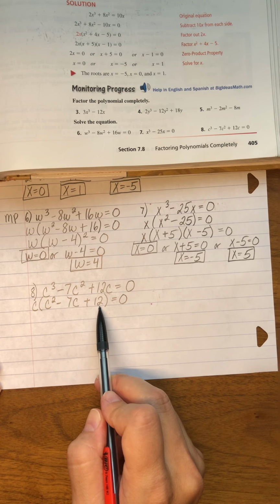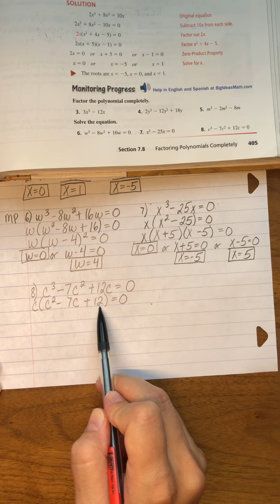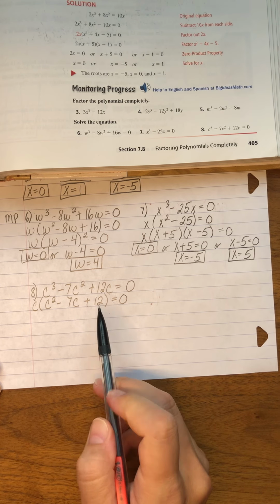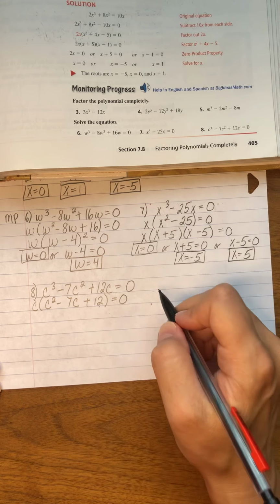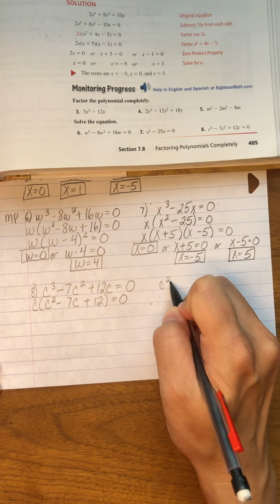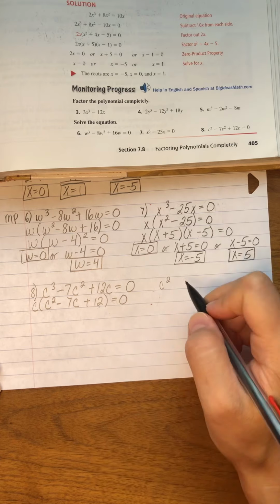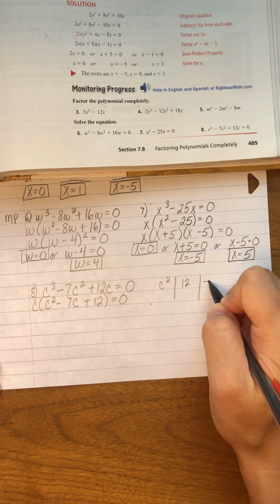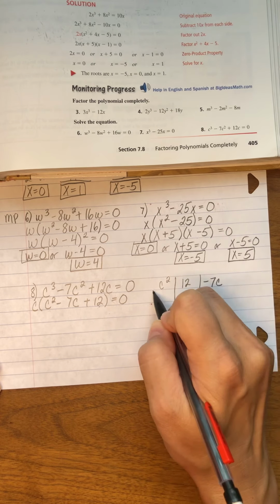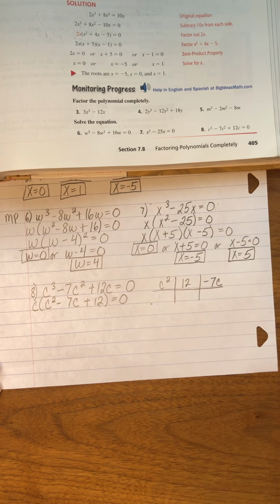12 is not a perfect square, so let's try to unfoil it. We're going to do the product sum table. So our first product is c squared. Our second product is 12, and our sum is negative 7c. Let's see if we can figure it out.